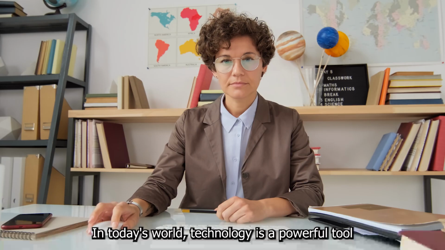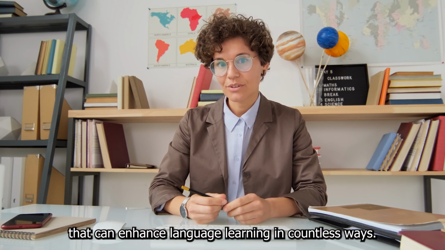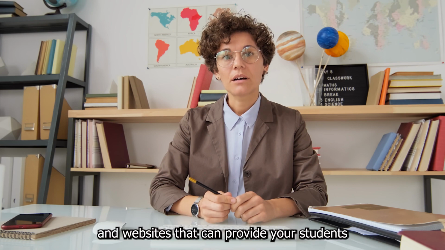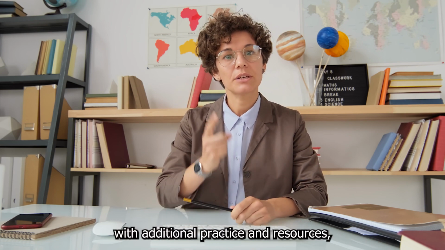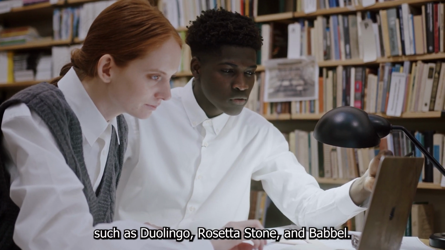Step 6. Use technology to your advantage. In today's world, technology is a powerful tool that can enhance language learning in countless ways. There are many great language learning apps and websites that can provide your students with additional practice and resources, such as Duolingo, Rosetta Stone, and Babbel.